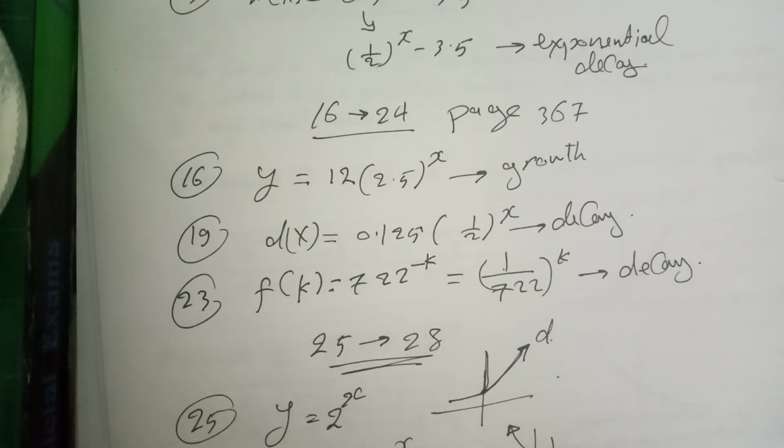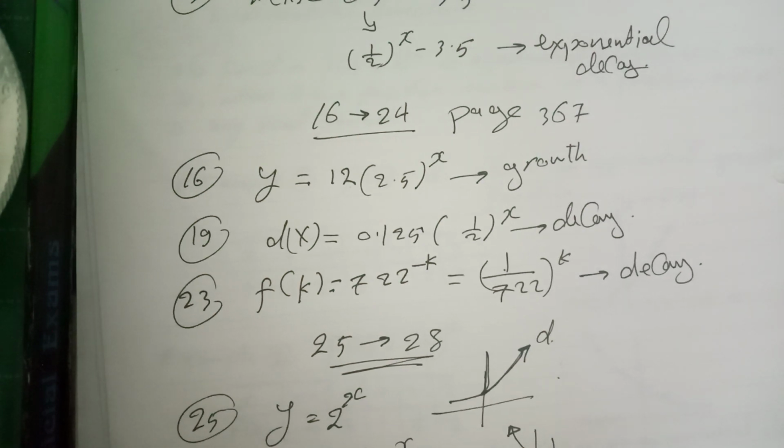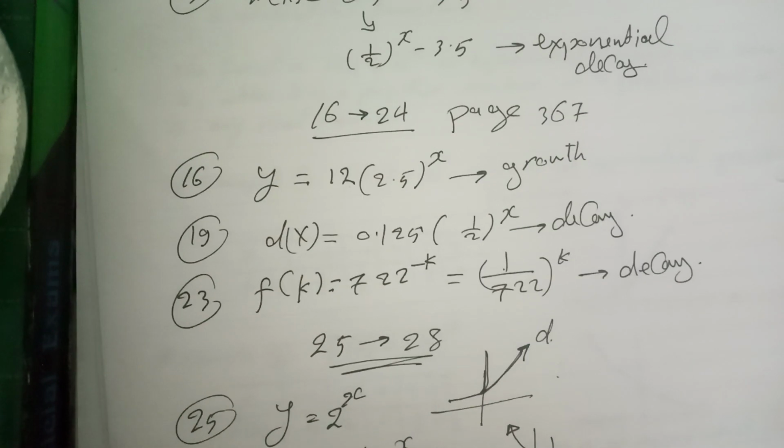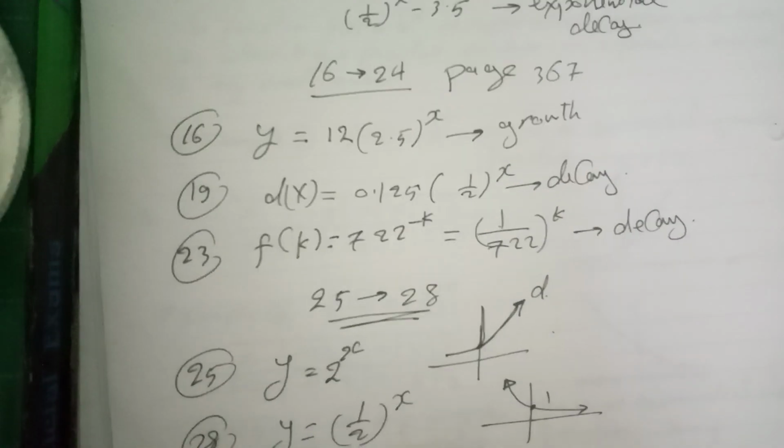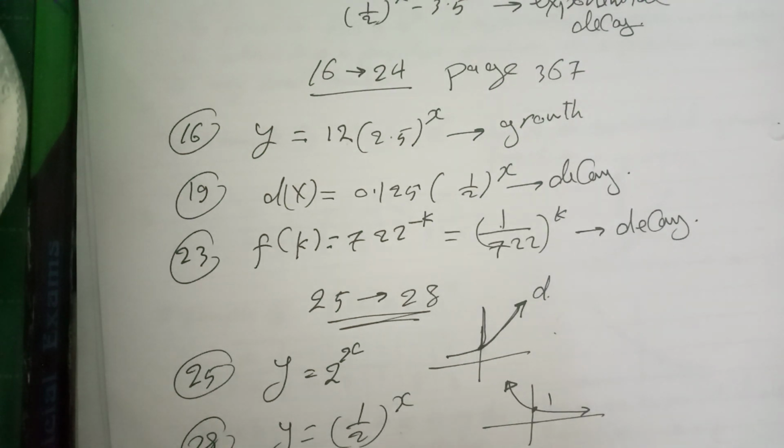But in number 26, this is critical, y equals 2 plus 3 to the power x. First, this is growth because of 3 to the power x. And what's the 2? The 2 will move the function up. So it will be like this. It will not cut the y-axis at 1, it will rise up. Why? Because 3 to the power 0 equals 1, and 1 plus 2 equals 3. So it will intersect with the y-axis at 3. So this will be number C, and so on.